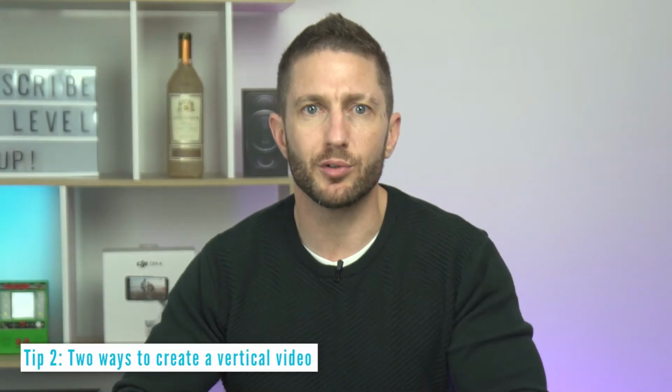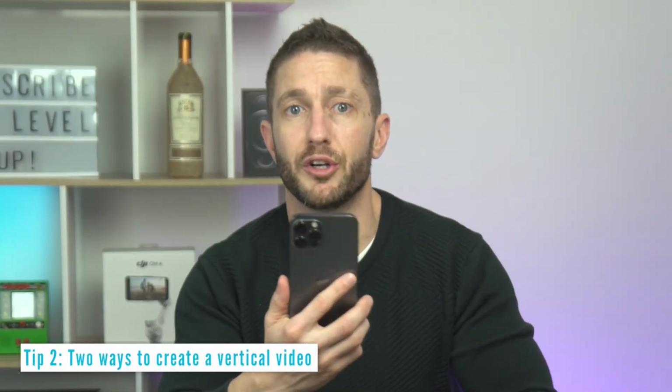You can create a vertical video by filming it in vertical orientation mode, or as mentioned before, filming in horizontal mode, but making sure you have enough breathing space left and right of the subject to allow you to crop and zoom in at a later point during the edit to turn it into a vertical video.